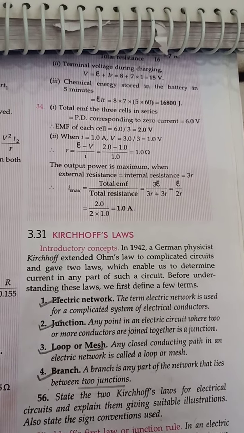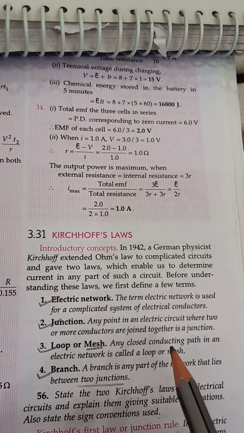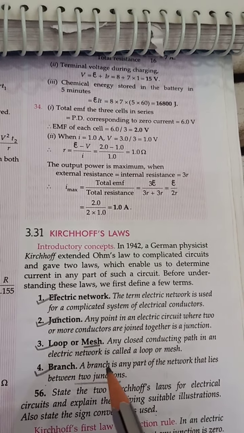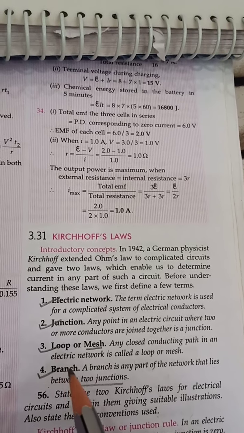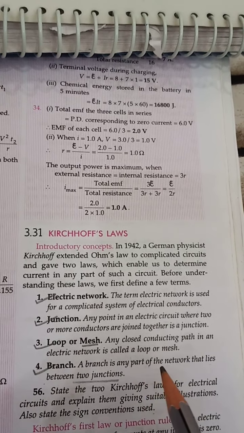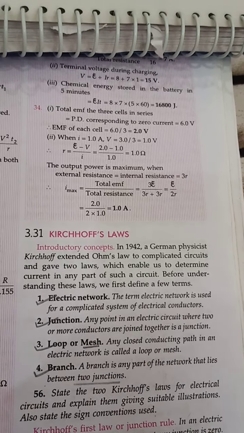Number three is loop or mesh. Any closed conducting path in an electric network is called a loop or mesh. Number four, branch. A branch is any part of the network that lies between two junctions.